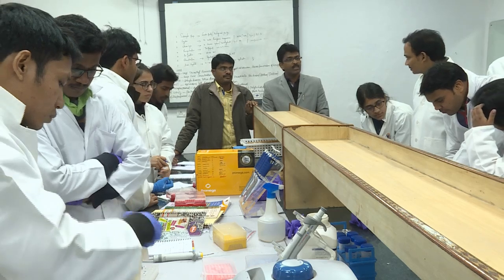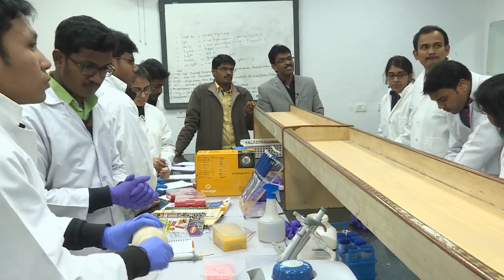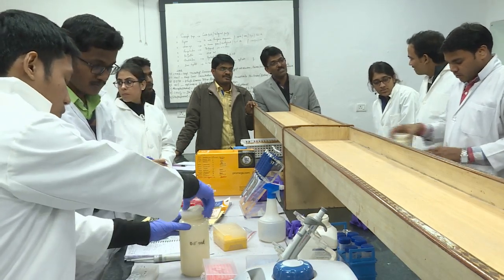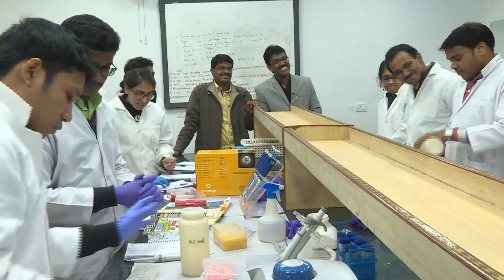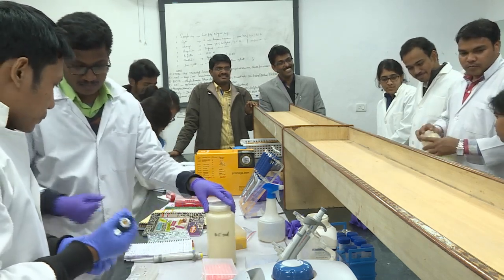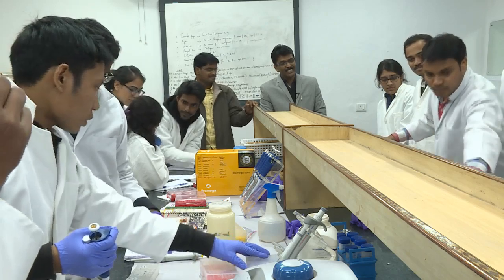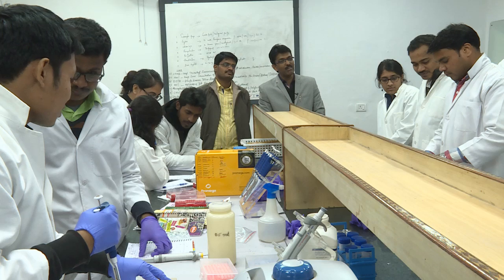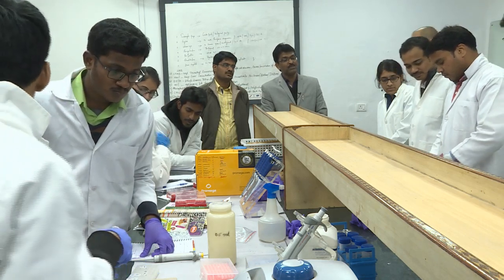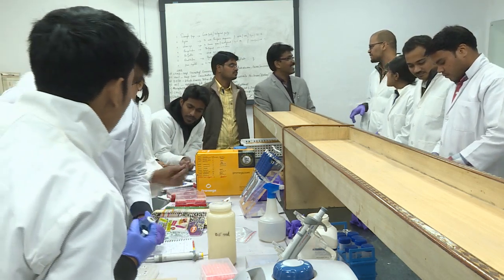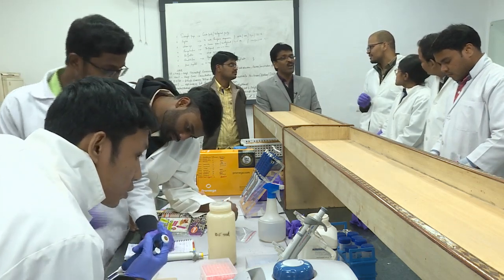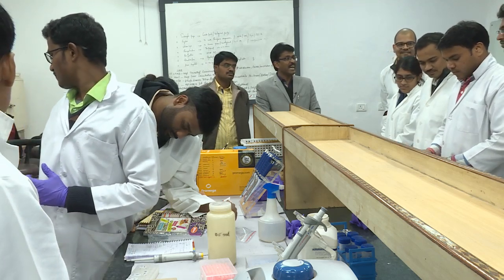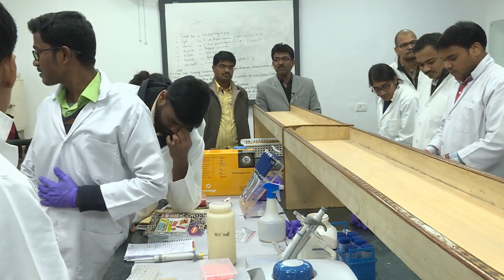So now one group is left out now. They are still struggling, it seems. I do not know what this group is really isolating. So that sample, what is that sample? Sclerotium. Okay. No, don't worry. You go ahead of doing PCR and see. Okay, that is ITS.